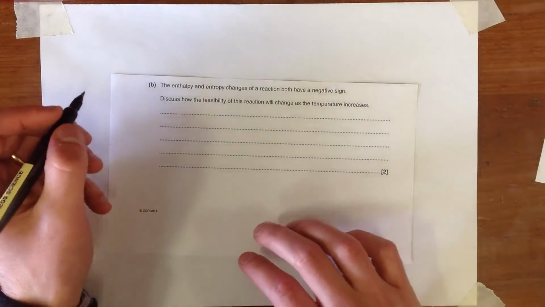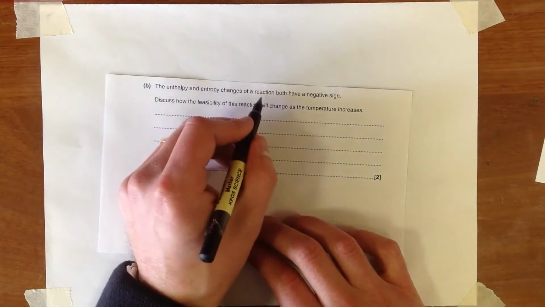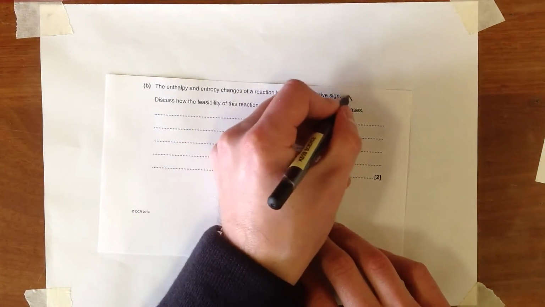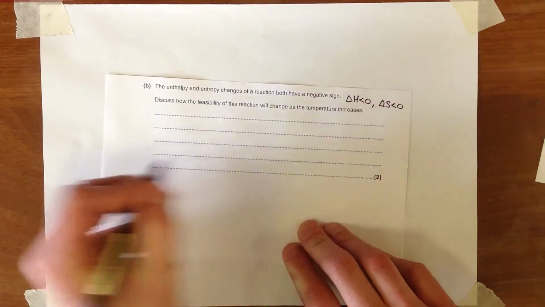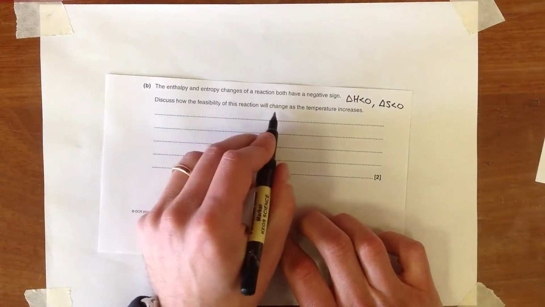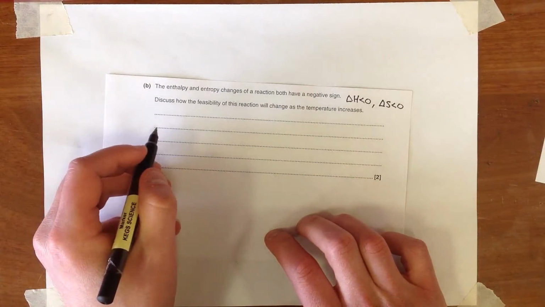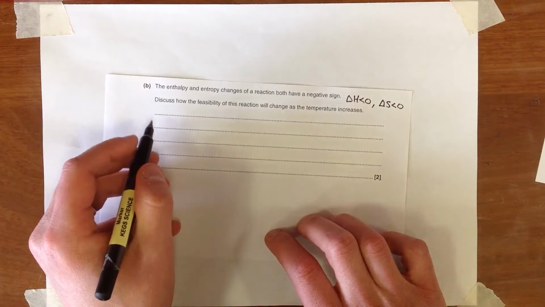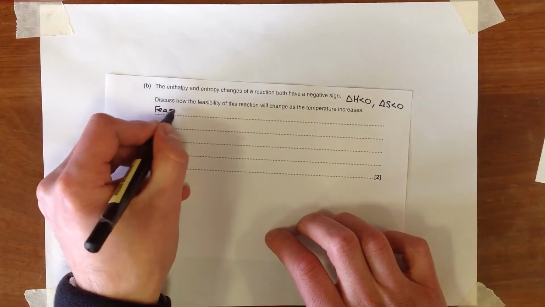Question 2, part B, asks you to think about a reaction where the enthalpy and entropy changes both have a negative sign. So delta H is less than 0 and delta S is less than 0. And we're to discuss how the feasibility of this reaction will change as the temperature increases. So the first thing we need to say is that the feasibility is determined by delta G.